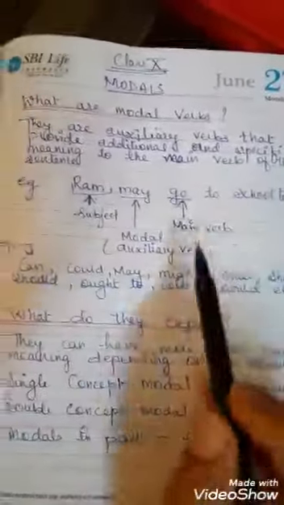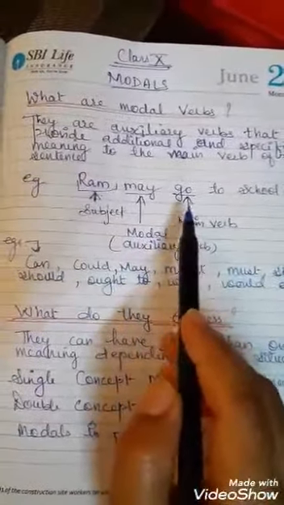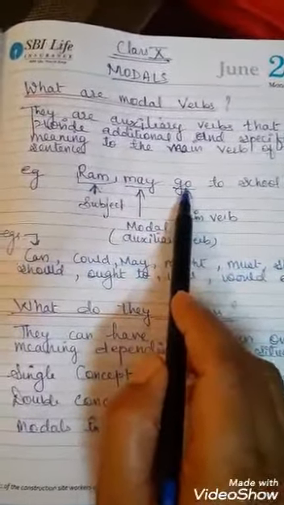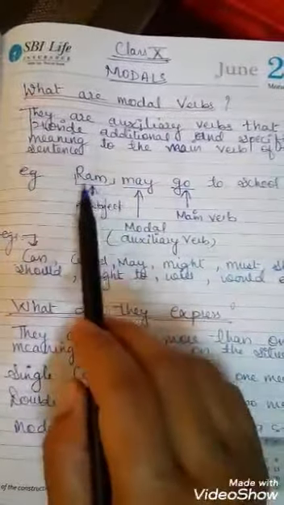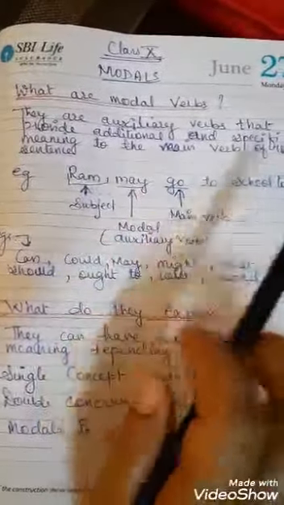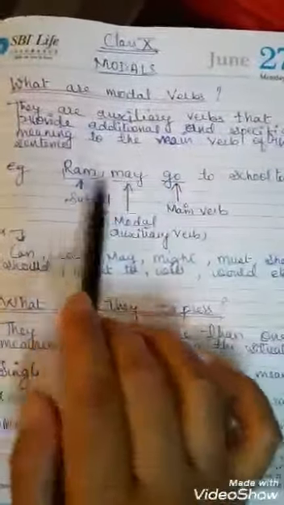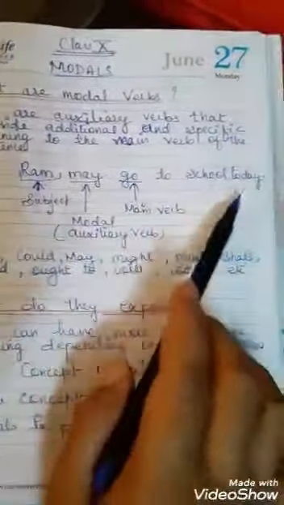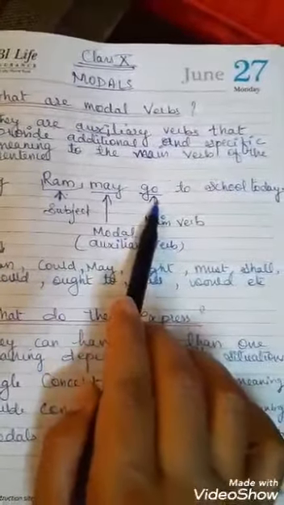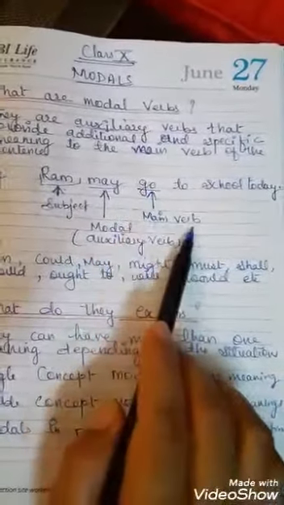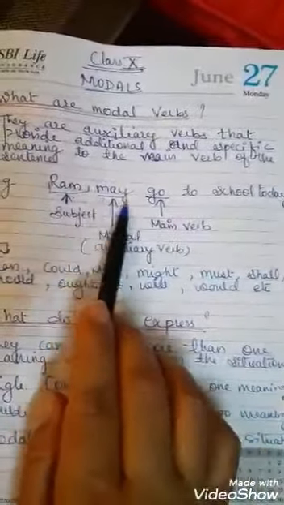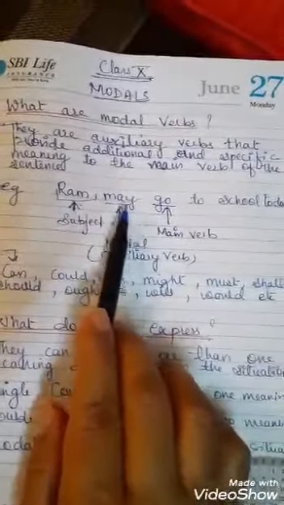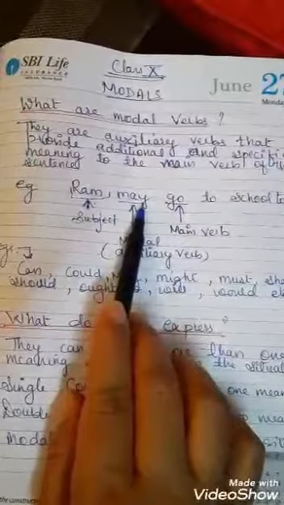And in the predicate, you will find a verb also. Go. The action verb. What is the subject doing? Going somewhere, right? It has to go. So Ram may go to school today. So this is the action word, and this is the main verb. But you can see one more verb here. Now, what is this verb doing here?